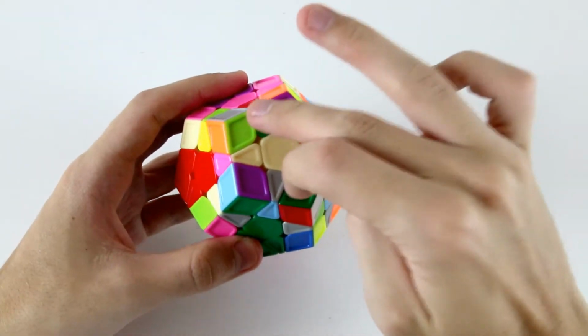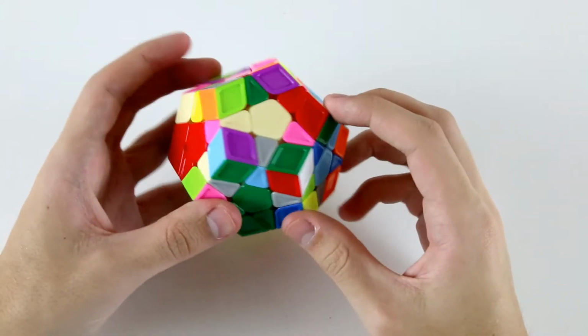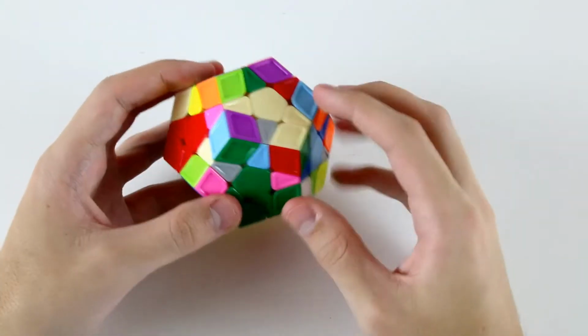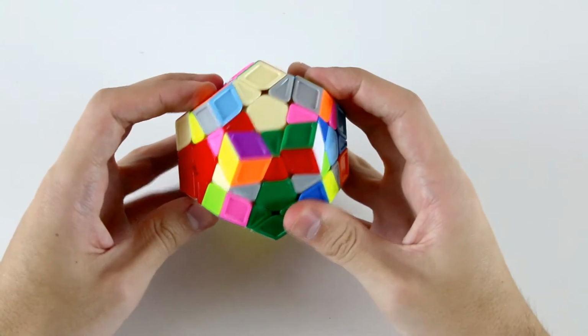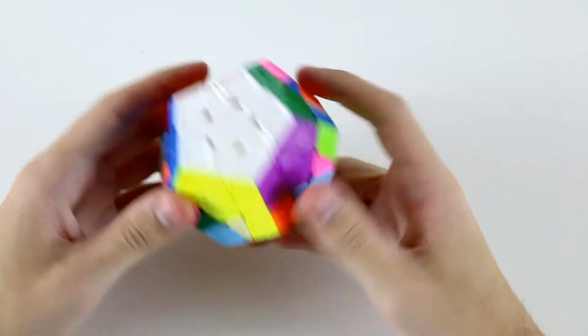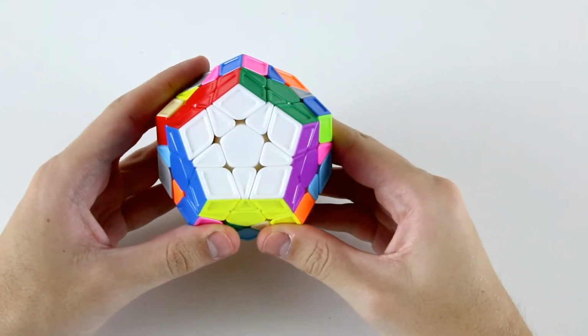Now to connect these two together, I can hide the corner like this down here, bring the edge across and bring the corner back up, and then insert that pair, and now I've solved my F2L.